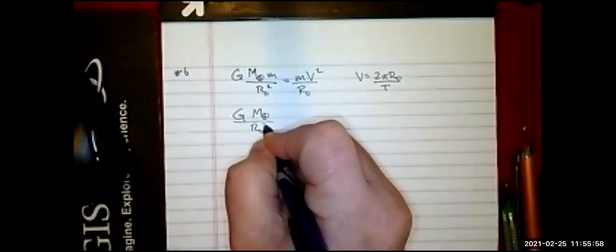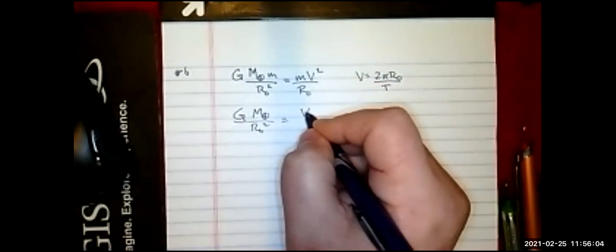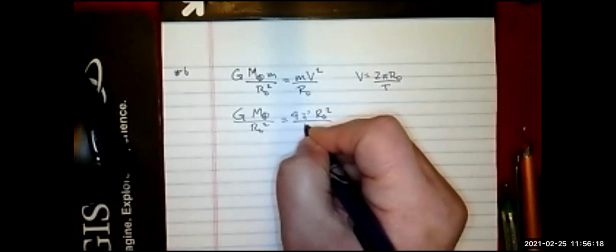So now if I put this in, I will get again Kepler's third law. Notice I'll have over R0 squared is equal to, I've already canceled out the M. Oh, I shouldn't have that V there. I was planning on getting rid of that. So I'll have 4 pi squared R0 squared over T squared R0. So now you can see this R0 is going to cancel out one of those and we'll leave the rest.